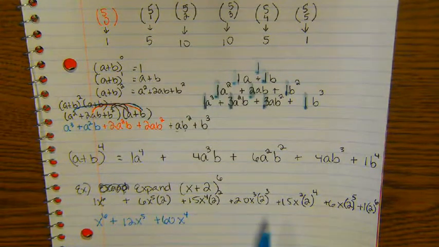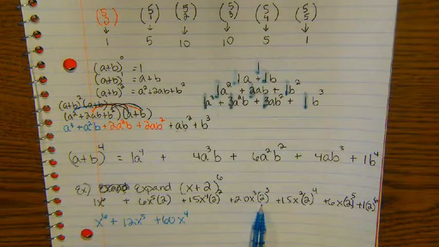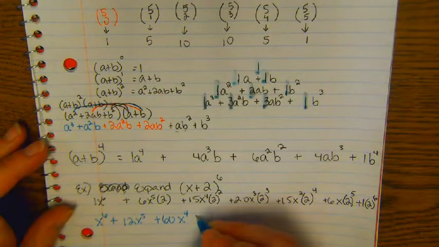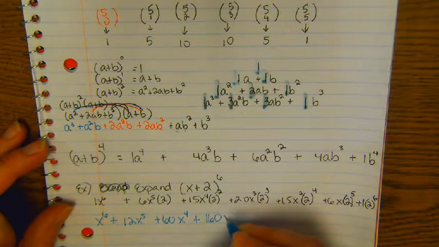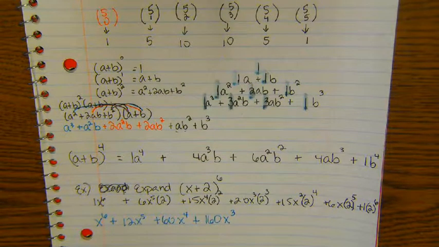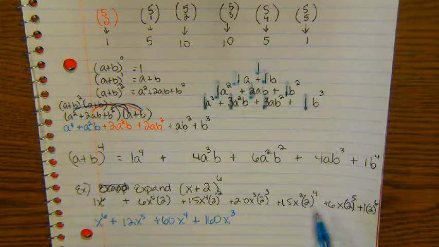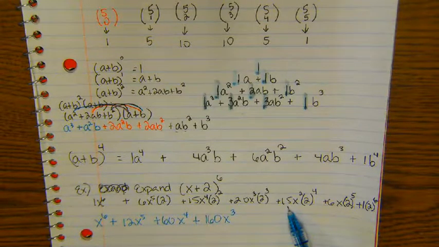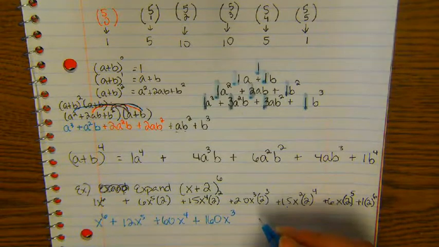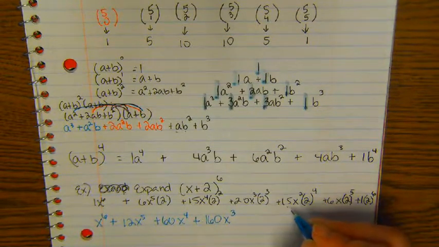On to the next one. Now we are going to do 2 cubed, which is 8 times 20 is 160. All right, and now we're going to do 2 to the 4th. What is 2 to the 4th? 16 times 15. It's 240? No, 2 to the 4th times 15. It is, okay.